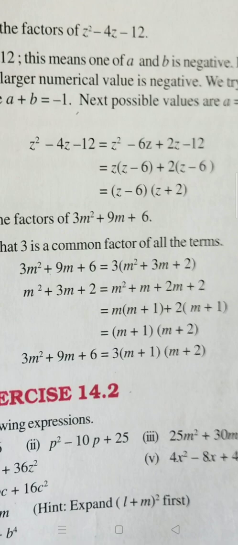So 6 times 2 is 12, correct? And minus 6 plus 2, if you solve, you will get minus 4. So are you getting how you did the breakup? And then copy minus 12. Once you get the factors, then as you did in the 14.1 exercise, find the common ones. Take the first two, z square minus 6z. The common is z. So z outside, z minus 6 in bracket. Then plus 2 is common to the next two terms, and z minus 6 is in bracket. That common one you write as a single common, z minus 6, and the other which is remaining outside, that is z plus 2, make it another bracket.